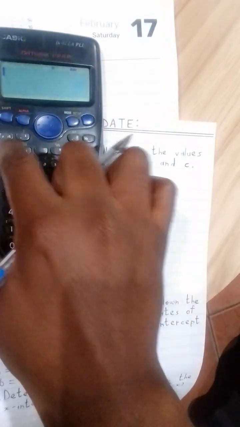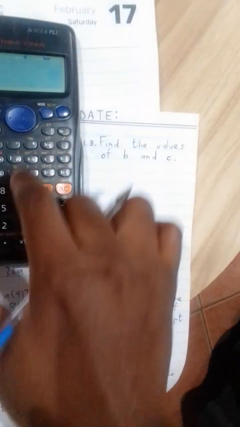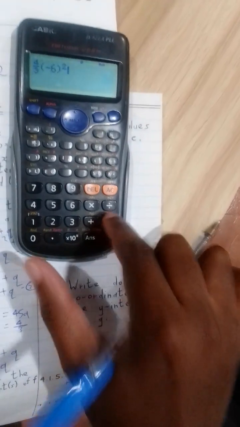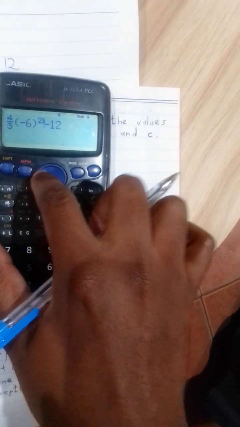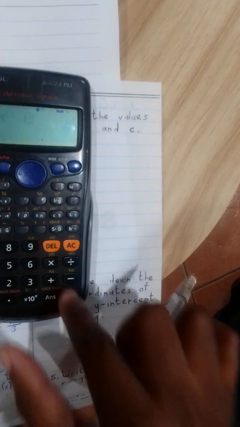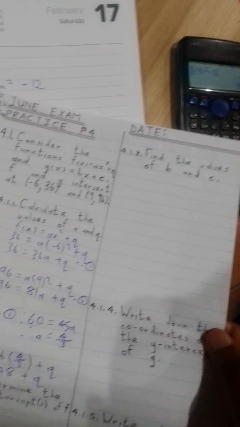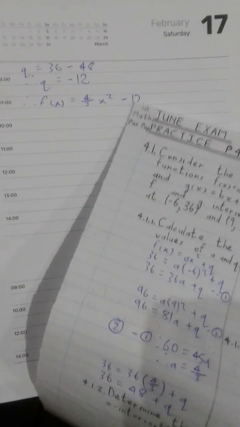To check if this is correct, we need to substitute these values and you must get these coordinates. Negative 6 squared minus 12, 36, here it is. Now let's try 9. 96, here it is. So we found a is 4/3 and q is negative 12. Okay, that is correct. I hope that is clear and I hope that makes sense.